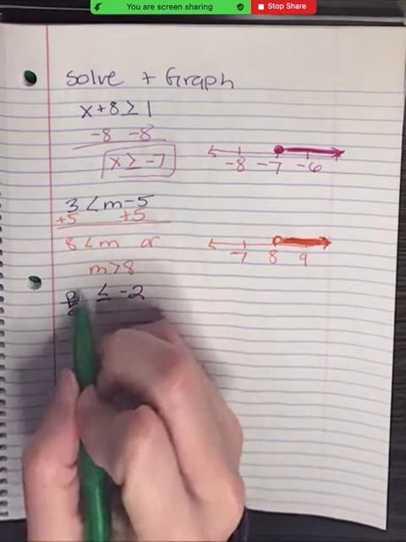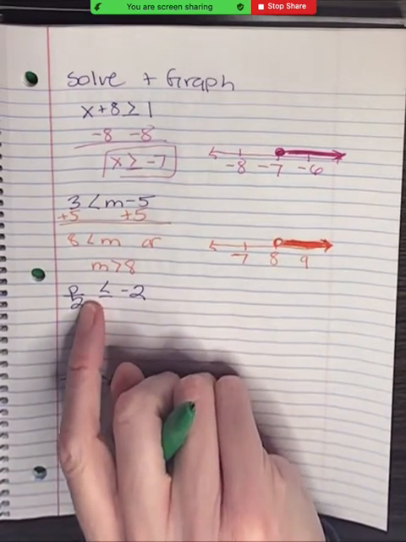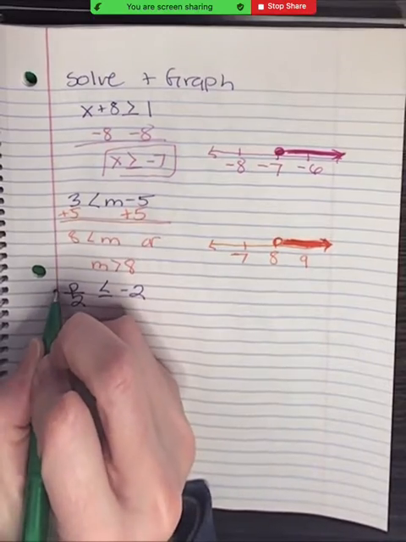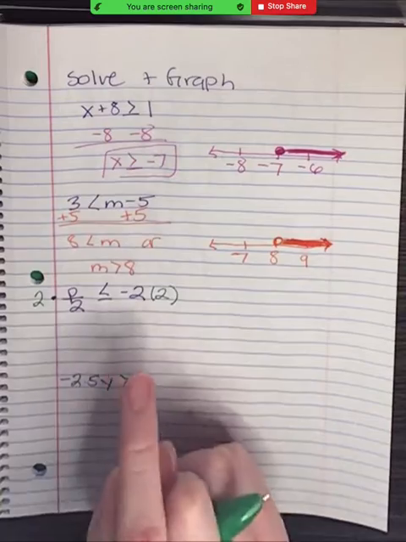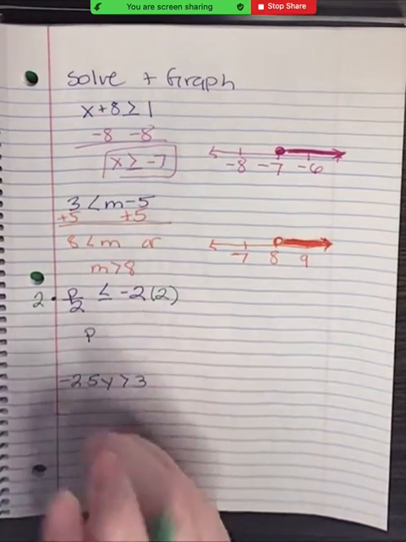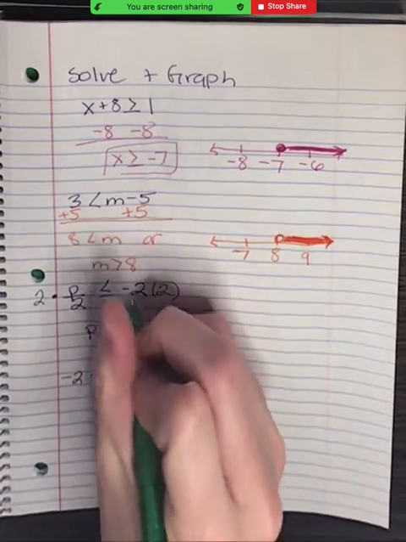P divided by 2 is less than or equal to negative 2. To undo this, we're dividing by 2, so we need to multiply by positive 2. We multiplied by a positive, so we don't worry about our sign. So we get P is less than or equal to, because we're going to keep it, negative 2 times 2, which is negative 4.